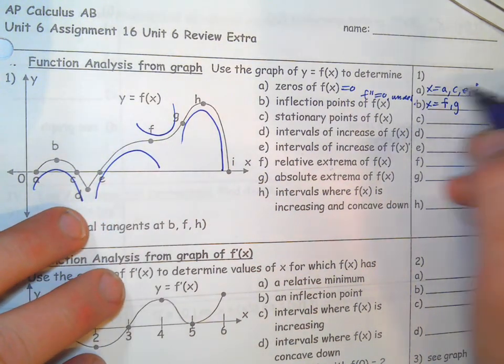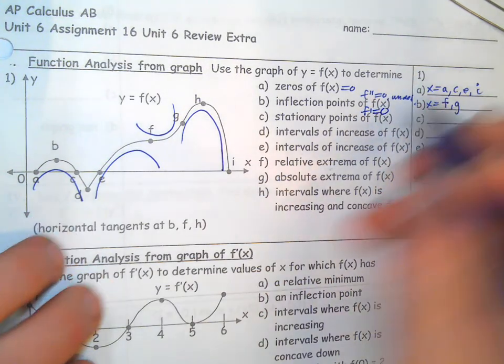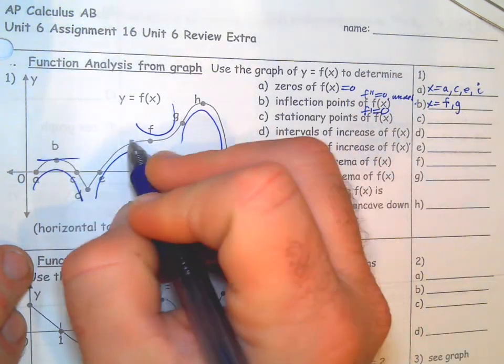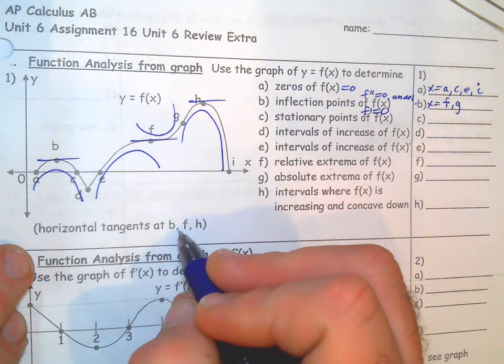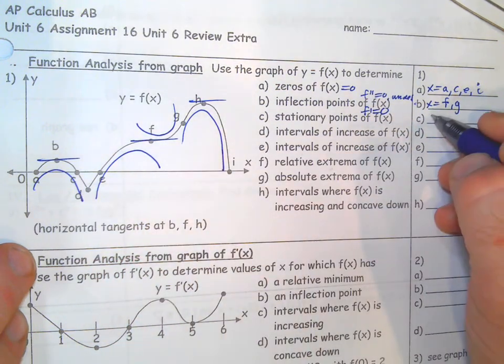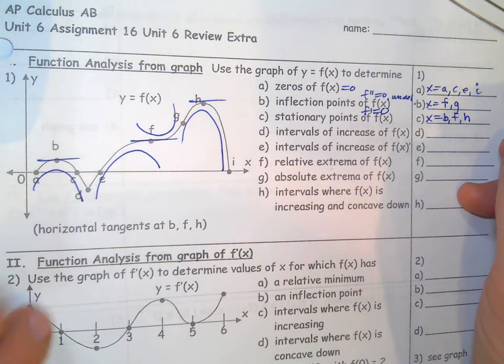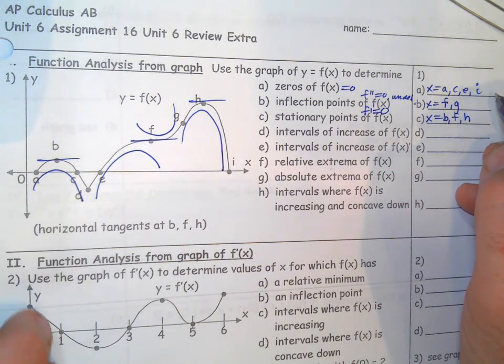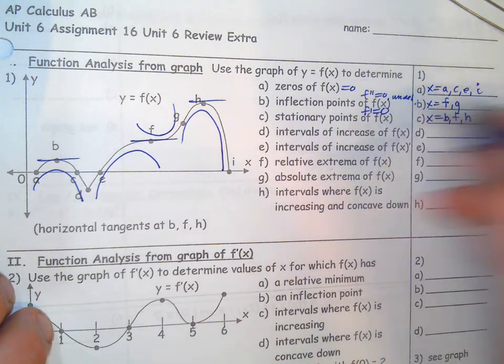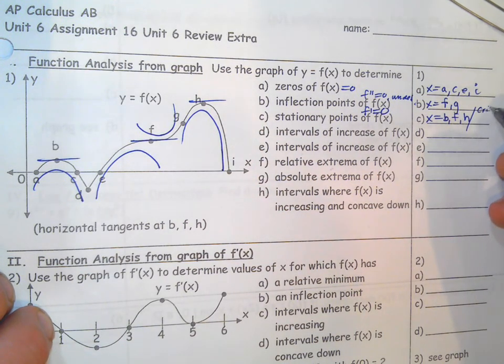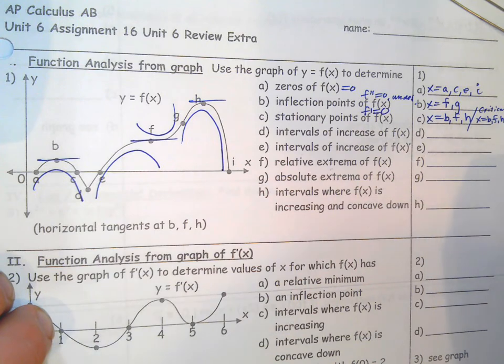Stationary points are where f prime equals 0 only, so those are critical points. So horizontal tangents B, F, and H, just to clarify. D is a critical point, and I guess why not? Let's just go ahead and put critical points on here. So critical points would be, just for extra practice, B, F, H, and also D would be a critical point.